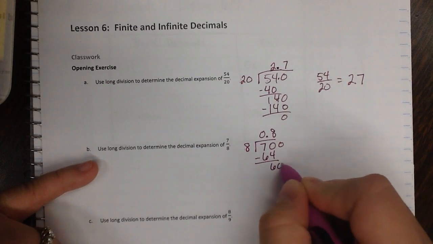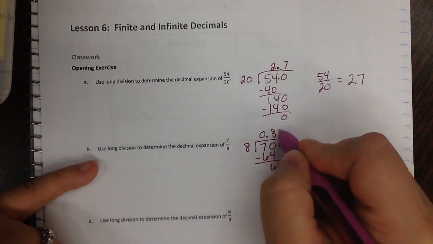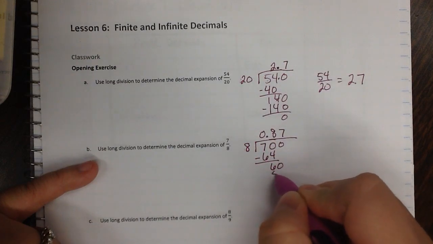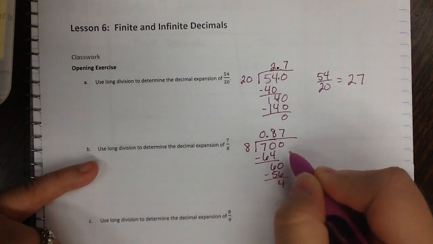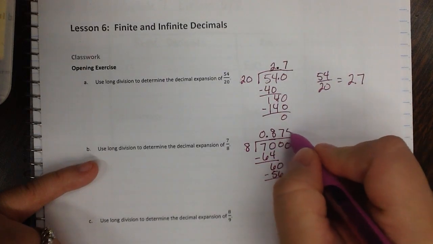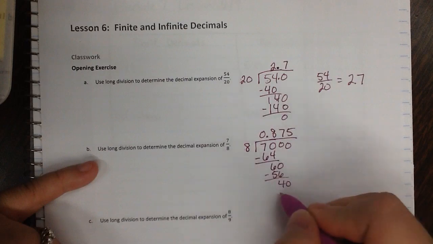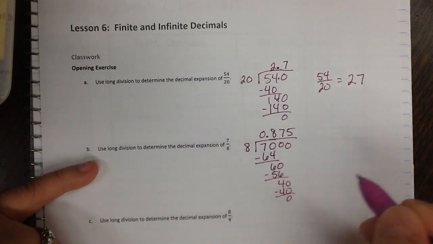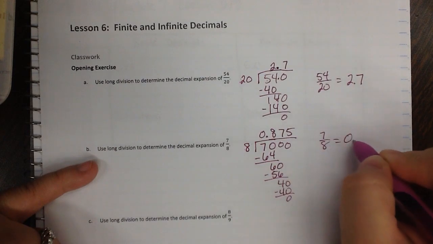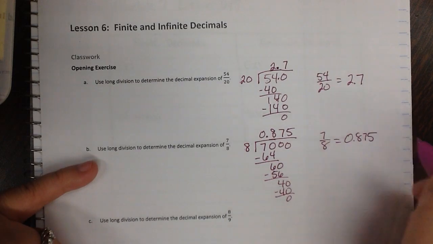We add a 0, we bring it down. 8 goes into 60 7 times. 7 times 8 is 56. We subtract, we get 4, we put a 0, we bring it down. 8 goes into 40 5 times. 5 times 8 is 40, we subtract it. So 7 eighths equals 0.875.